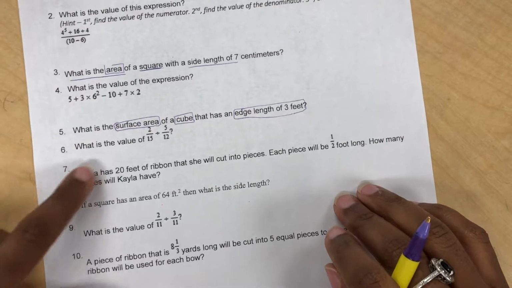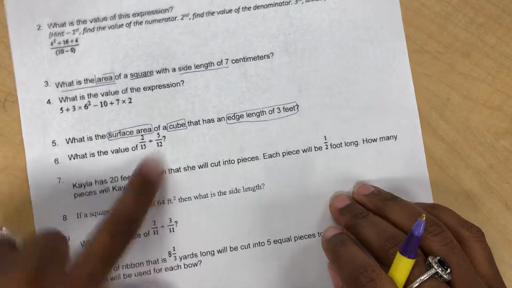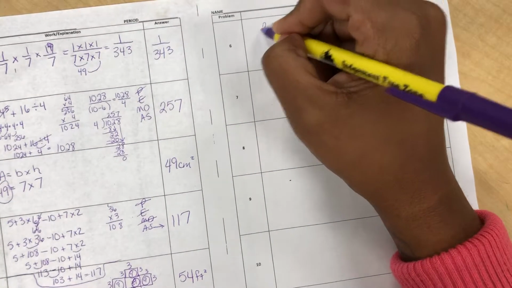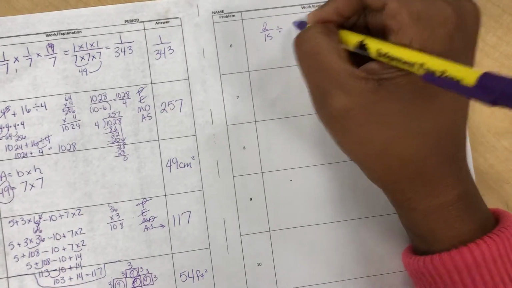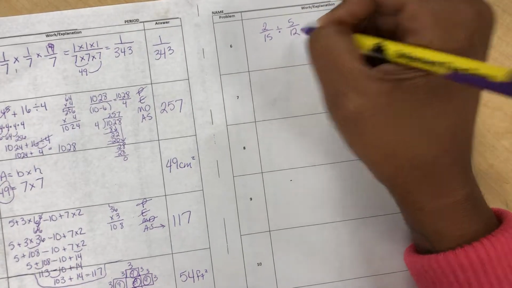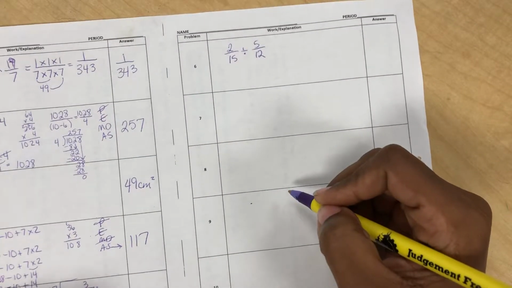All right, so let's go on to number 6. Number 6 is, what is the value of 2/15 divided by 5/12? So we have not gone into division yet, and next week it is going to change to a multiplication problem, so you don't have to worry about it, but I am going to go over this one.